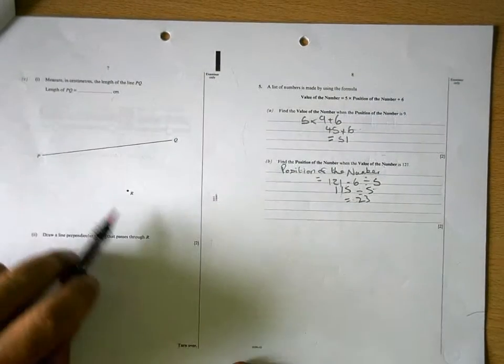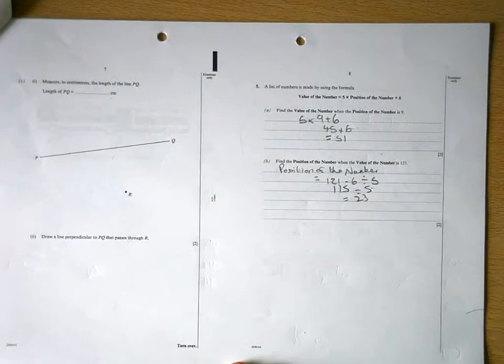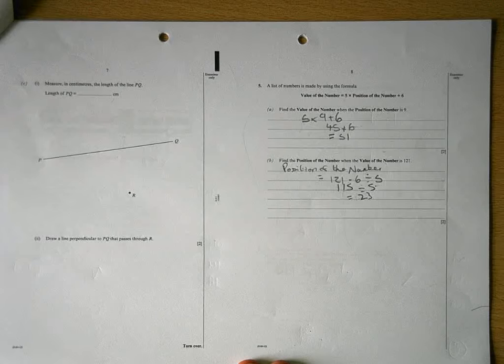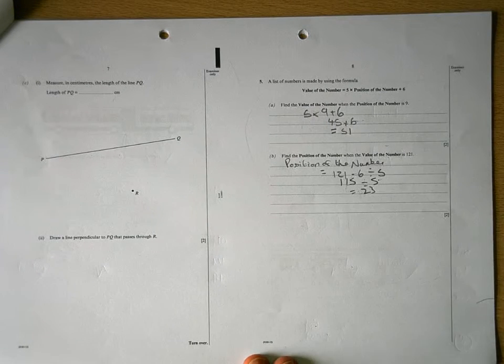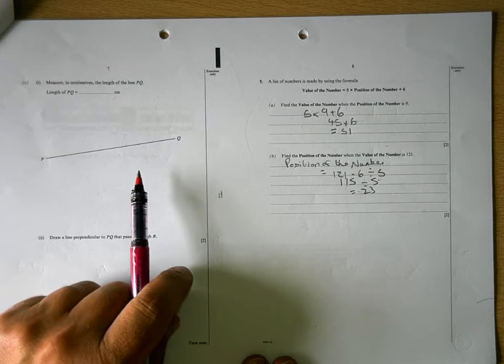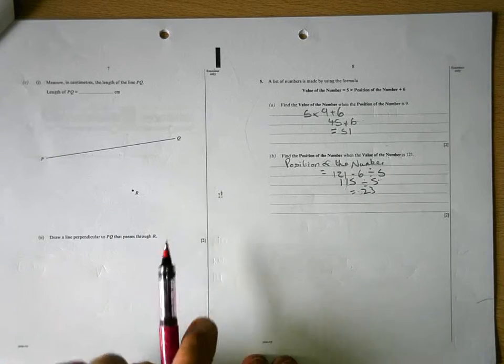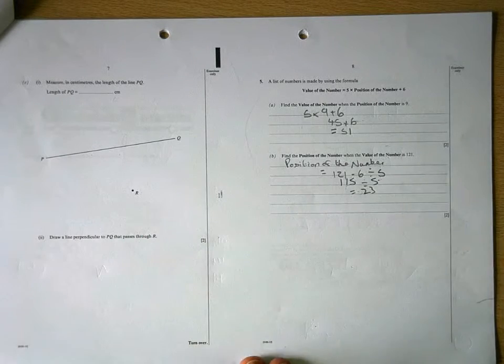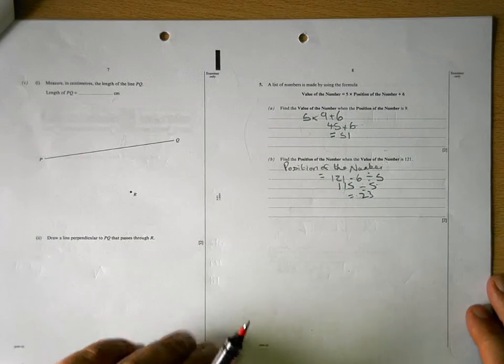I find it difficult to believe that you can't measure that line using a ruler. I'm guessing either you haven't got a ruler or you couldn't be bothered to find one. It's really important that you are giving everything to these papers, okay? So make sure you sort that out. If you don't know how to do it, fair enough, have a look at my video. It's something you can put right really quickly.